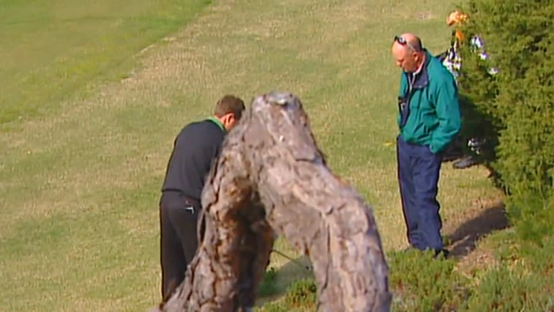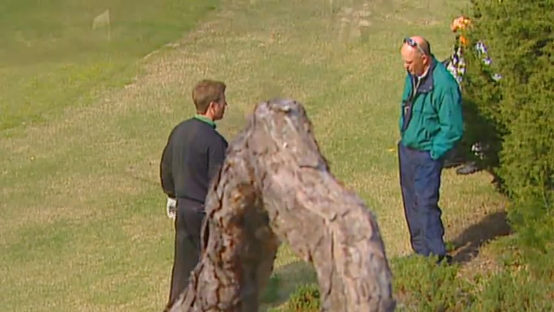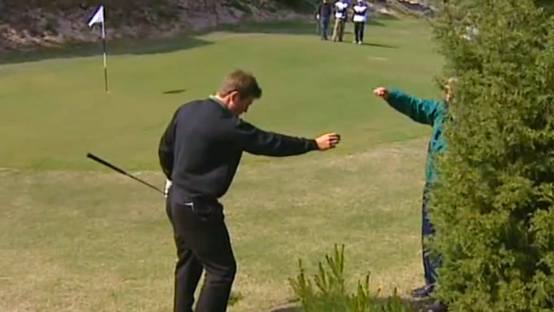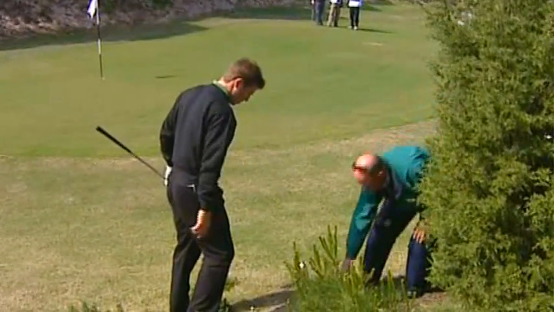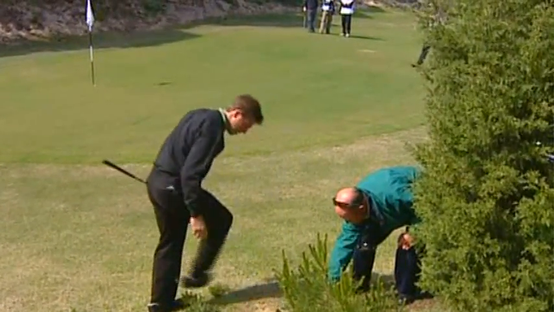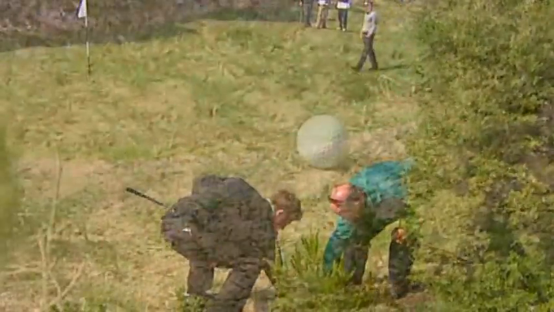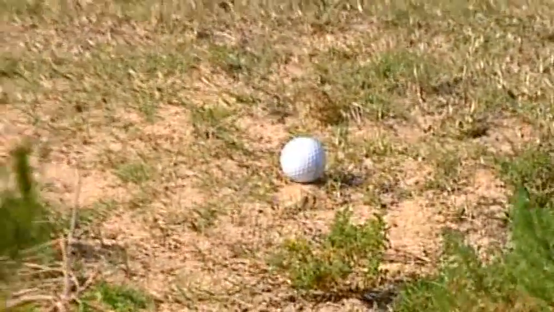And with the assistance of the official, the player establishes the nearest point of relief, and after two drops roll closer to the hole, Martin is allowed to place his ball on a sandy lie, from where he chipped down to make par on his way to victory.